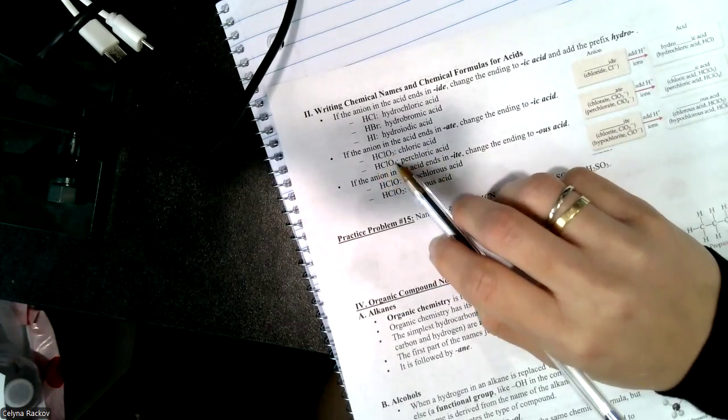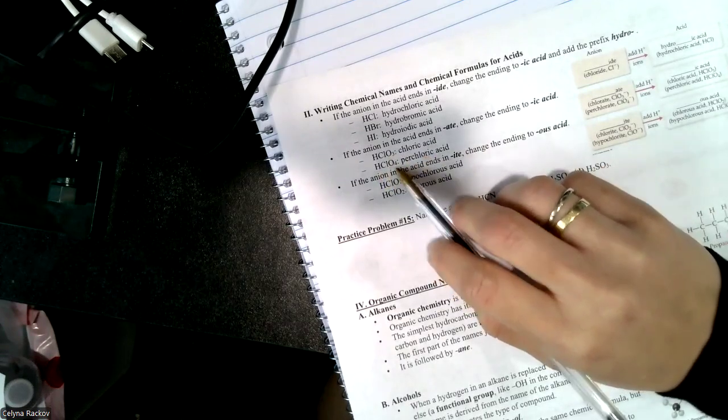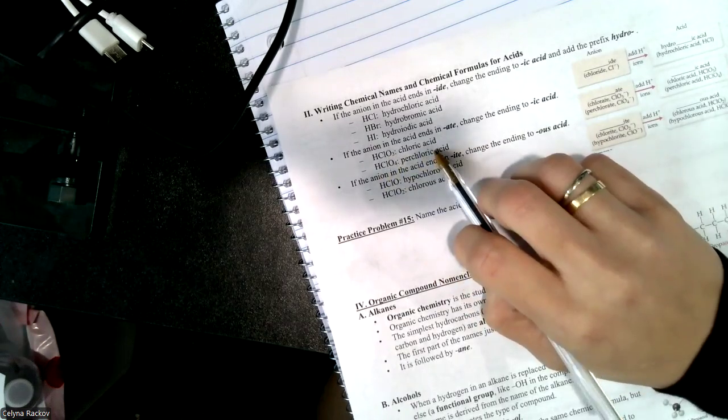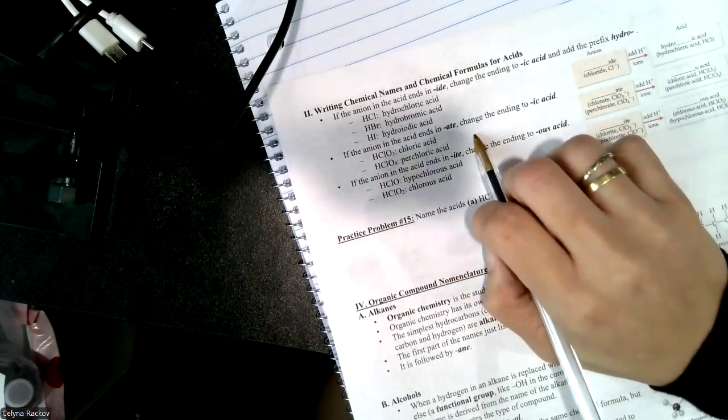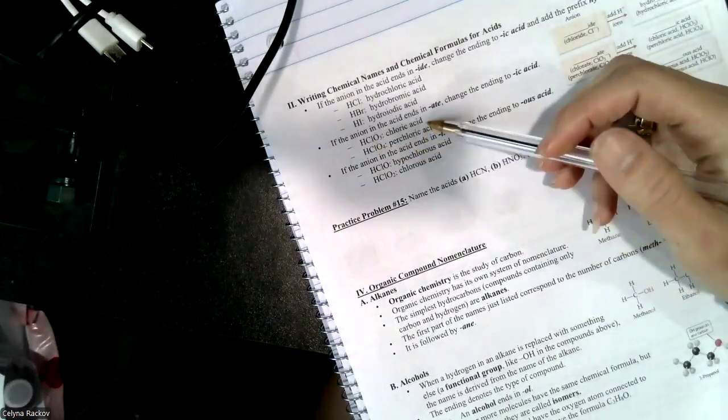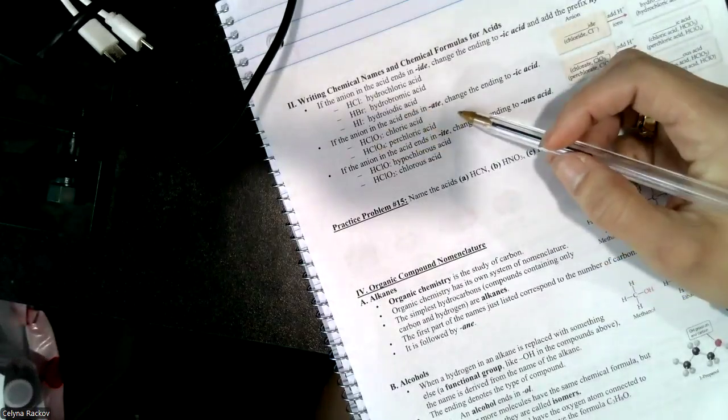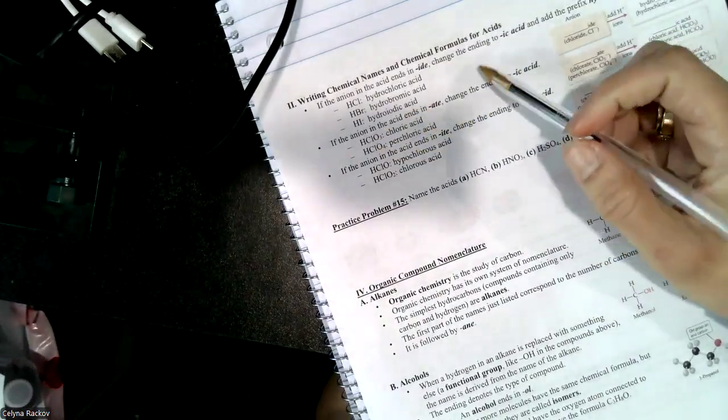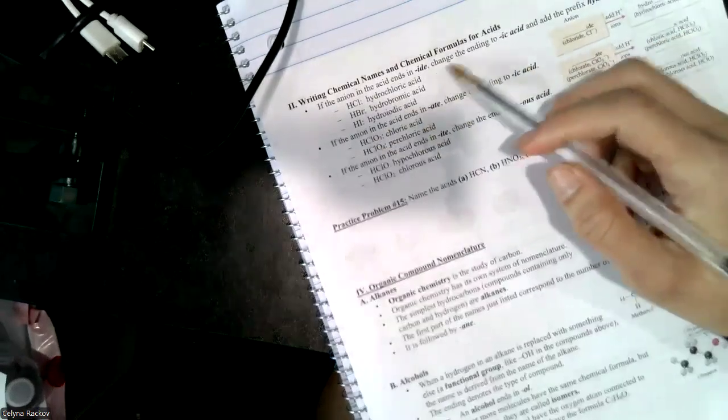This HClO4 is a perchloric, so actually it's a perchlorate. So change the "ate" to "ic" acid. Like here is when you have polyatomic ions in the acid. Change the "ate" to "ic" acid. That is the same rule as for the ones finishing in "ide".